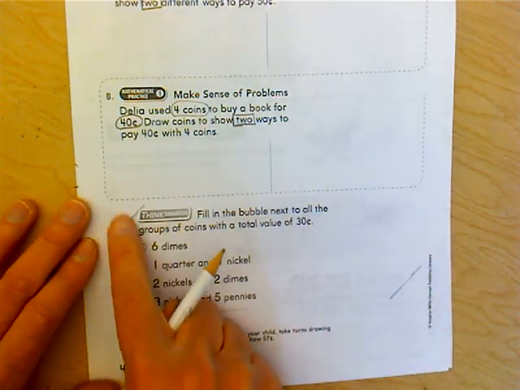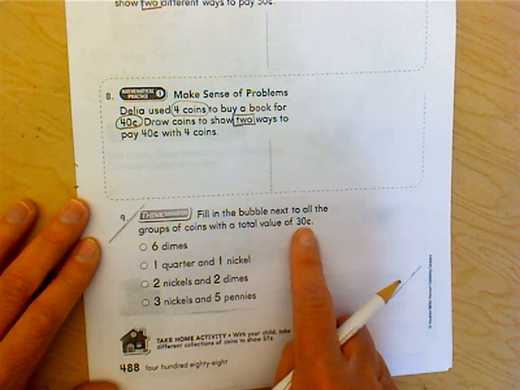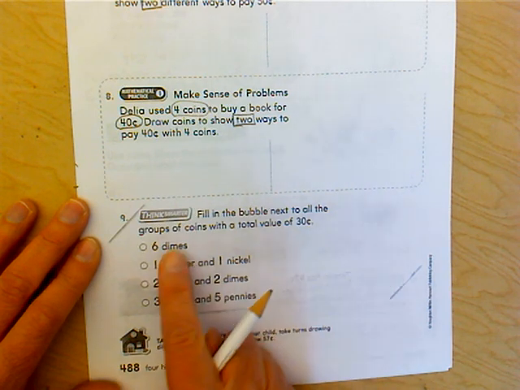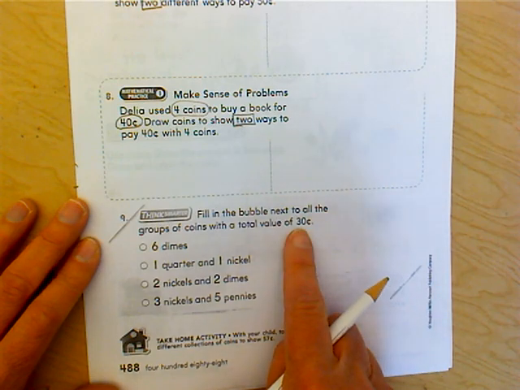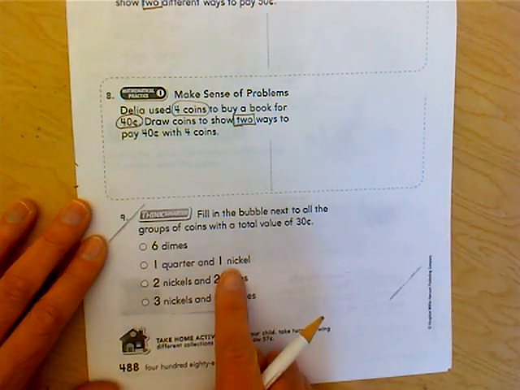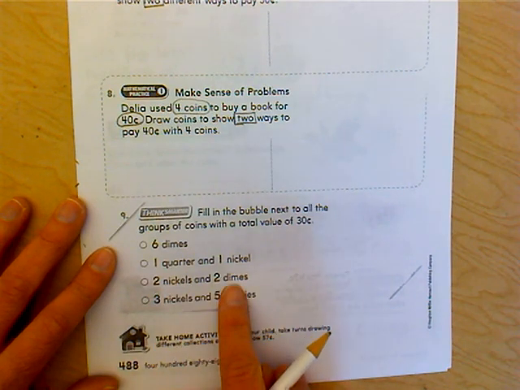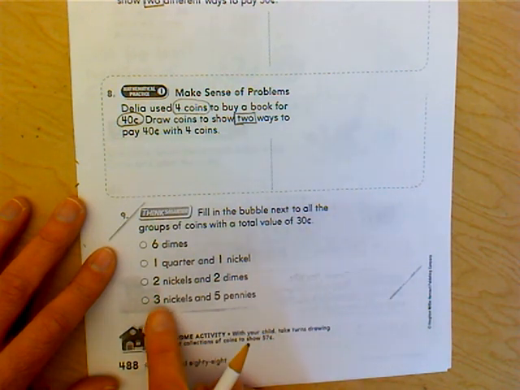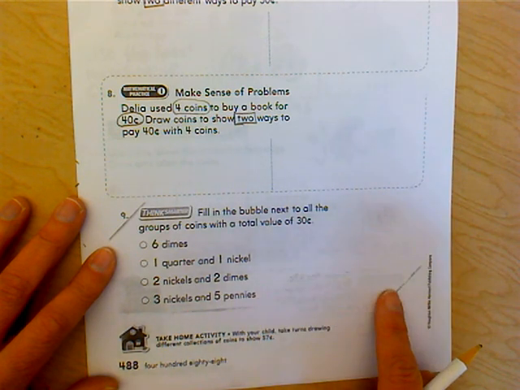All right, so on number 9, you're going to fill out the bubble next to all the groups of coins that have a total of 30 cents. May I strongly suggest that you draw those 6 dimes and see if they total 30 cents. Draw a quarter and a nickel and see if they total 30 cents. Draw 2 nickels and 2 dimes and see if they total 30 cents. Draw 3 nickels and 5 pennies and see if they total 30 cents.